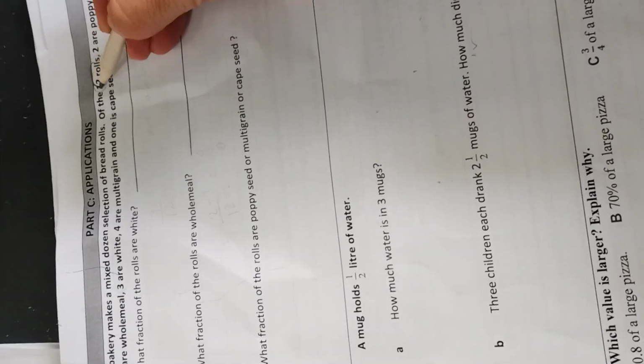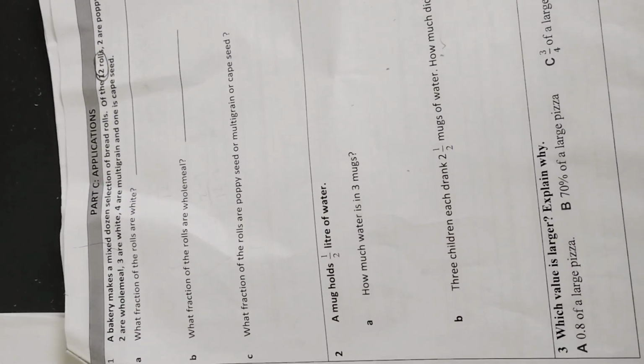Hi, this lesson is on Part C, application section, and we're starting with question 1. It says a bakery makes a mixed dozen selection of bread rolls. Of the 12 rolls, 2 are poppy seed, 2 are wholemeal, 3 are white, 4 are multigrain, and 1 is Cape seed. Now, an important part of information is that there are 12 rolls altogether. That's going to be really important when writing my fractions.